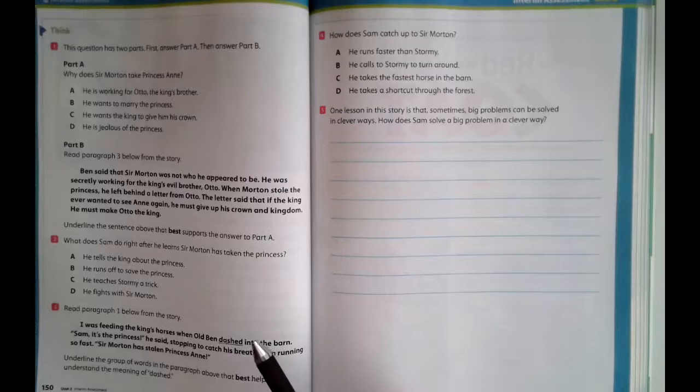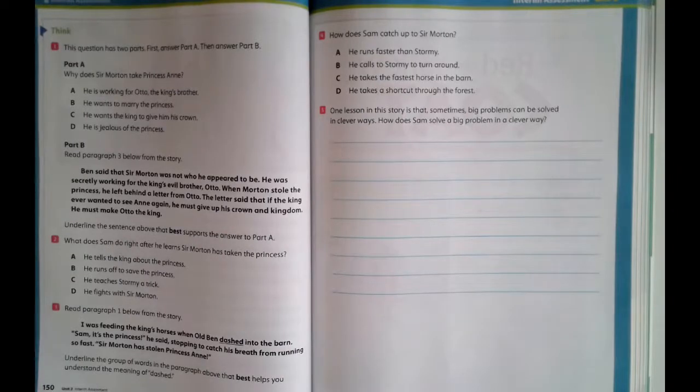And lastly, number 5 is we need to share how Sam solves a big problem in a clever way. So let's remember, what is the big problem? The princess has been taken, right? That is a huge problem. I'm sure the king wants her back right away, and Sam knows that he can help, right? So, he does it in a clever way. So there's this big problem that the princess is gone and has been taken, but he can solve it in a clever way.